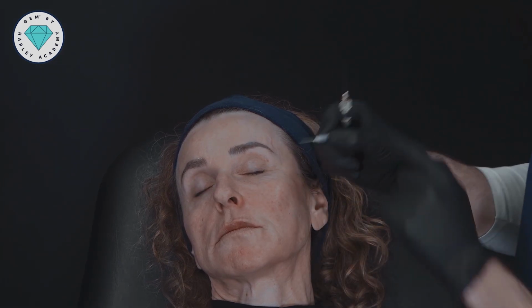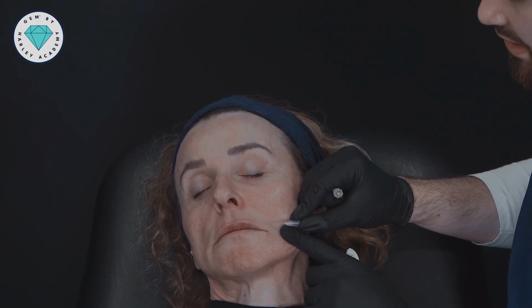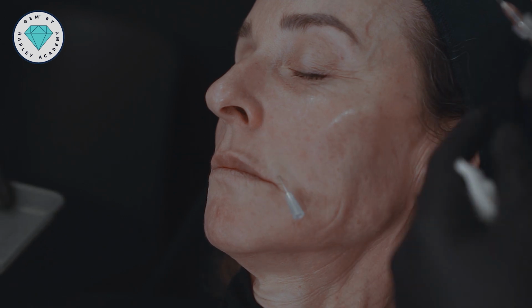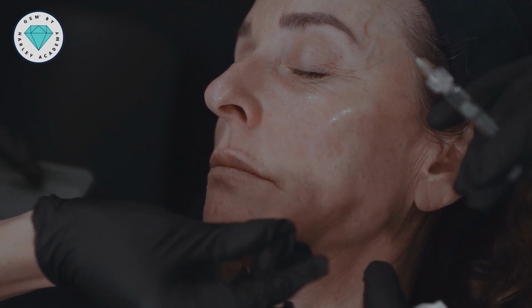So I'm going to use a cannula and I'm going to disconnect the dermis from the muscle. And in the process, add a very thin sheet of hyaluronic acid, which should reduce the perioral lines. So making my entry point. Well done.